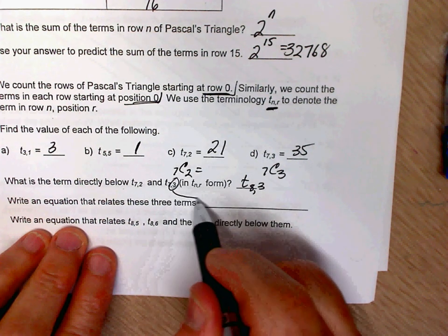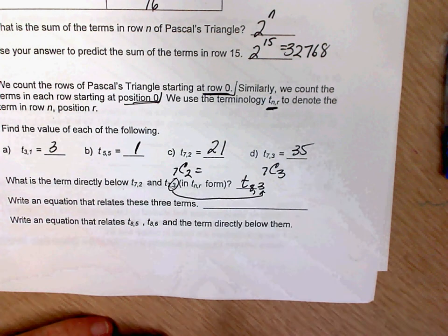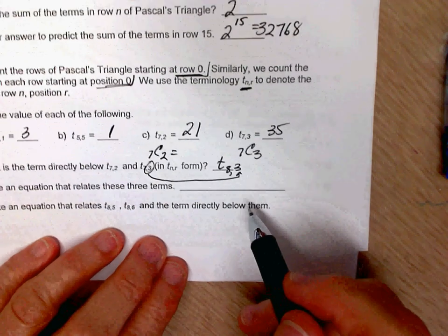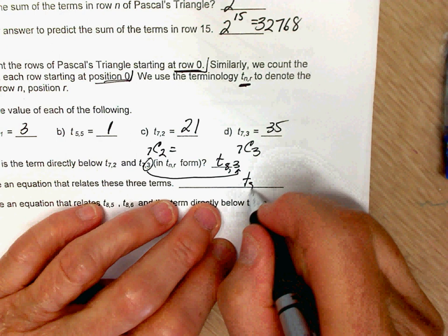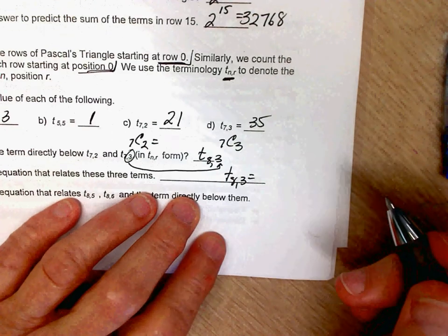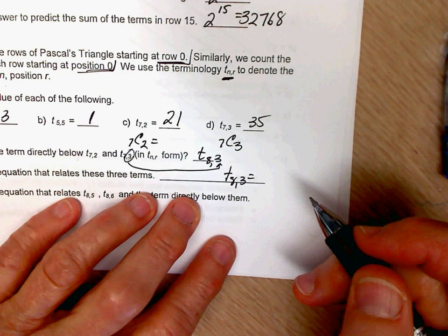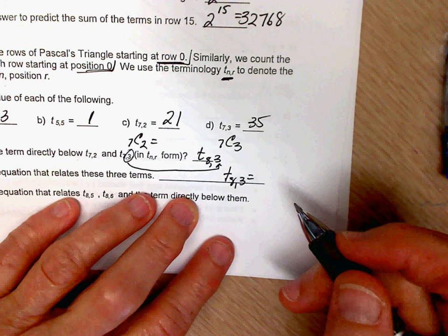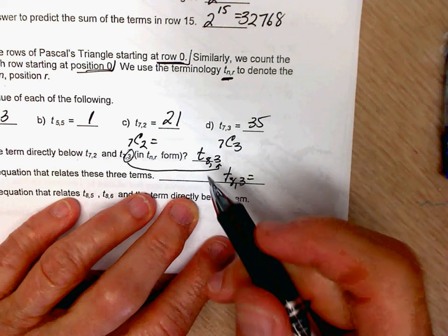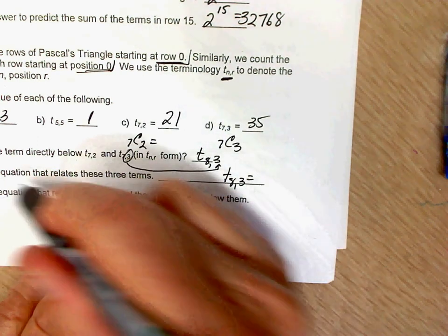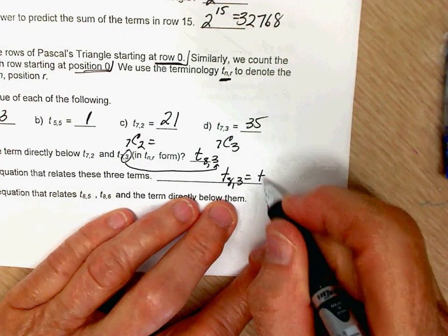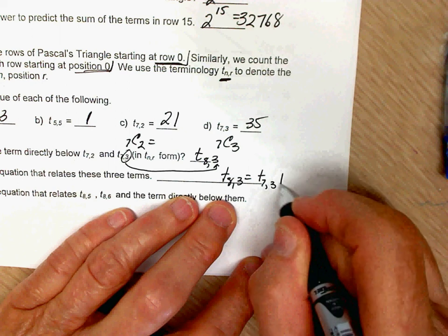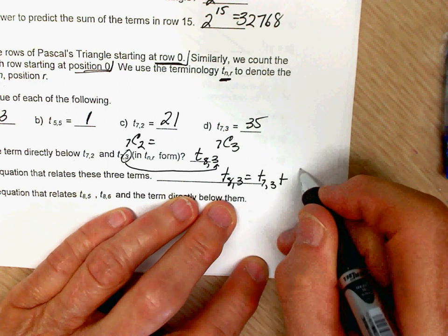So what's the equation that relates these three terms? T8,3 equals what plus what? T subscript 7,3 plus T subscript 7,2.